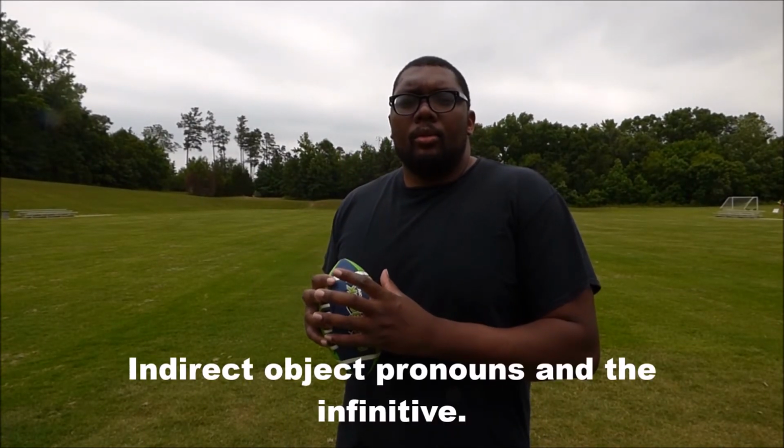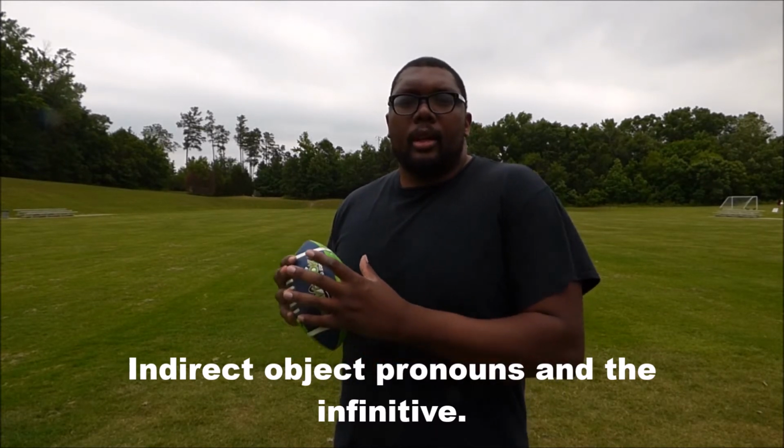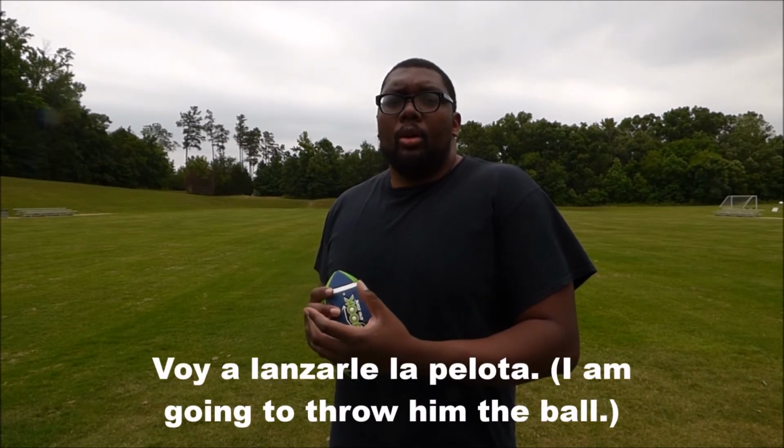Now, in terms of positioning for an indirect object pronoun with respect to a verb that's an infinitive or an unconjugated form, it's all going to depend on your preference normally. For example, I could say, voy a lanzarle la pelota. I'm going to throw him the ball. Or I could say, le voy a lanzar la pelota.